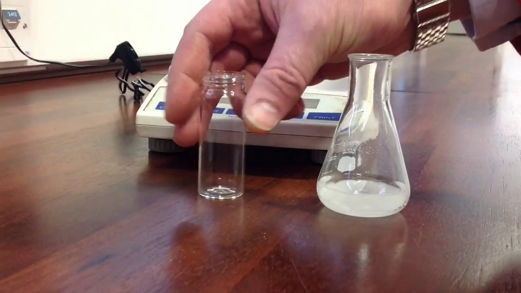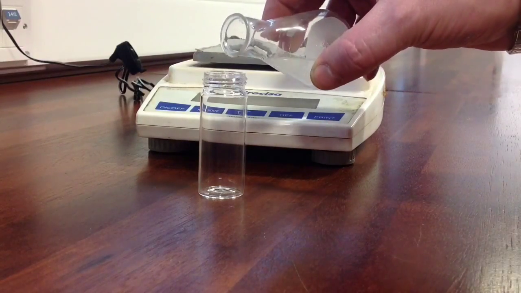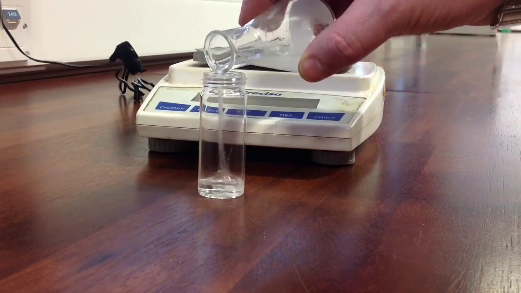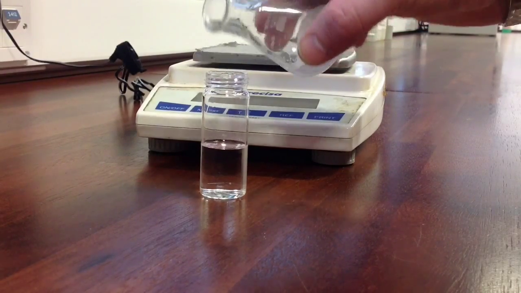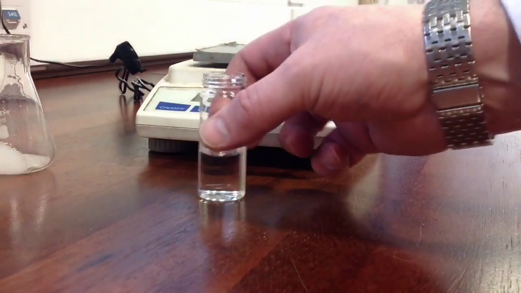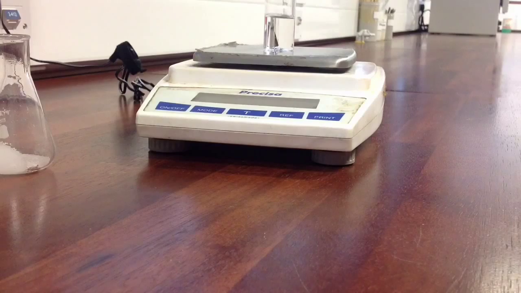And then we can carefully decant our product into the sample bottle, just leaving behind the drying agent in the flask. That's fairly easy to do. 17.26 empty, we'll weigh it again, 28.79 with the product in, and so if we subtract the 17.26 from the 28.79, we can see the yield of our product. Now, there's still the possibility our product isn't entirely pure, so a further process we could do would be distillation.